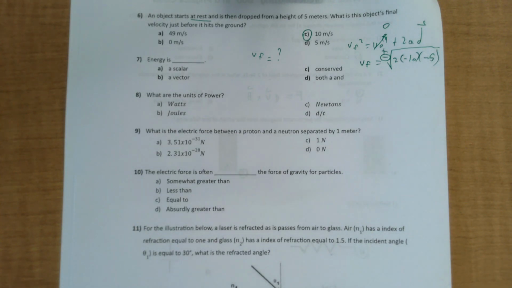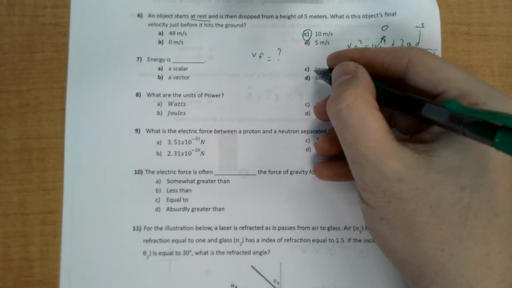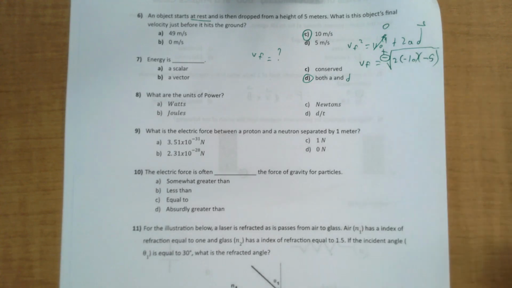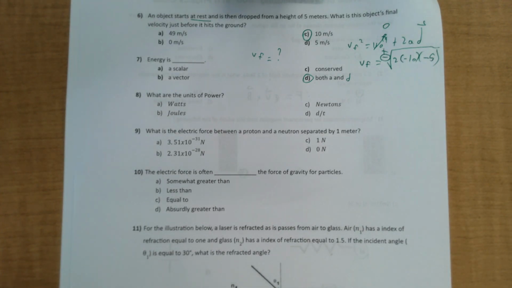Energy, is it a vector or scalar? It is also conserved. So this is both A and D. That's totally the magic of Google Docs being converted to Word doc, or maybe I backspaced one too many times when I was deleting classical mechanics problems from an older final.